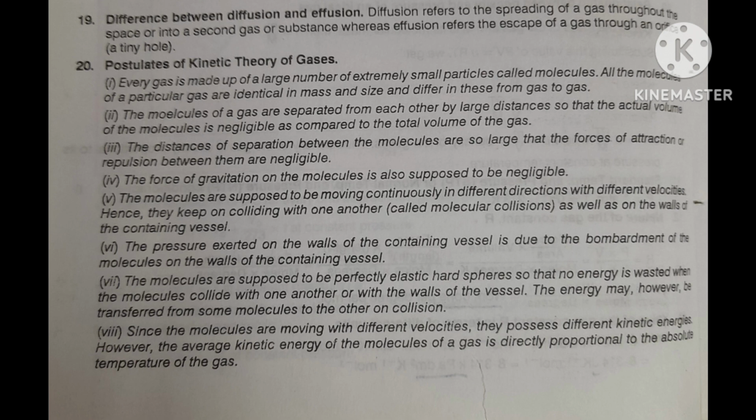Now, fifth point. The molecules are supposed to be moving continuously in different directions with different velocities. You remember, in different directions with different velocities.